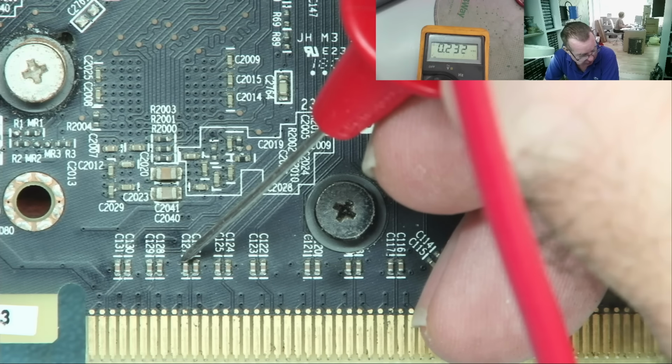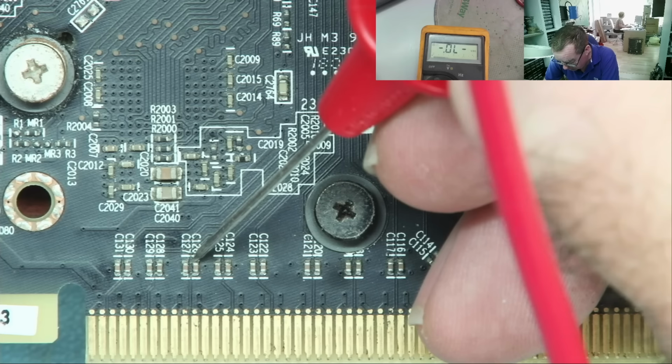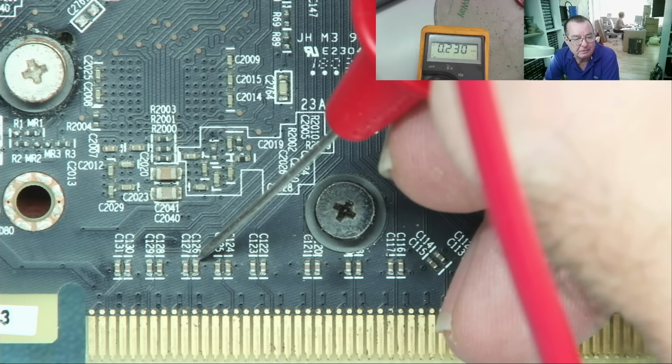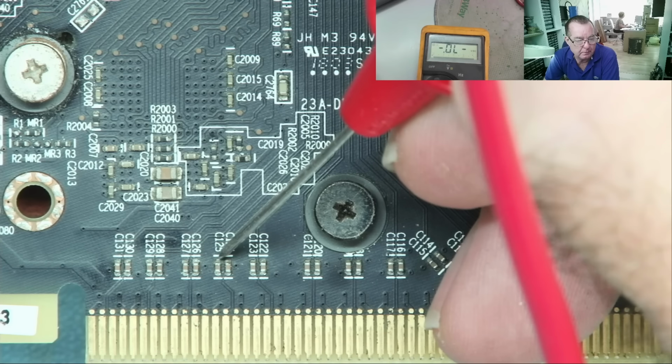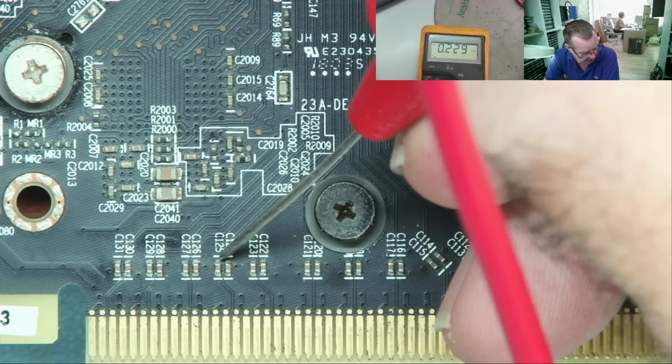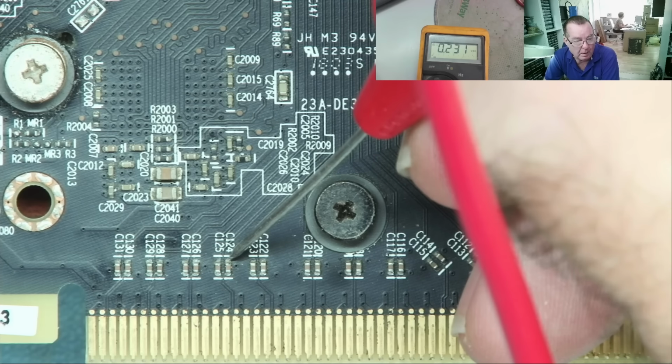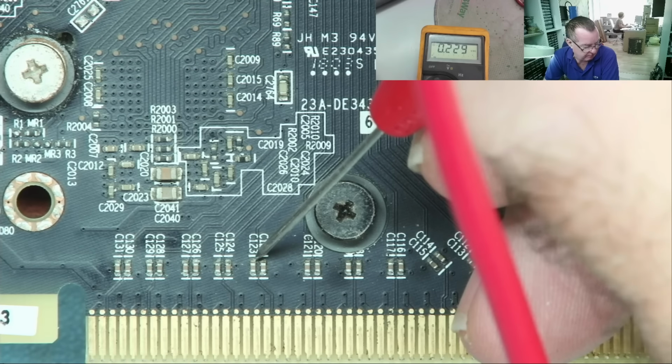I will certainly check on the other card as well. So I'll go across all of these and I'll do the same on the other one of these cards. And then we can have a look at the different card. What I'm looking for is any of them that just read different from the others.